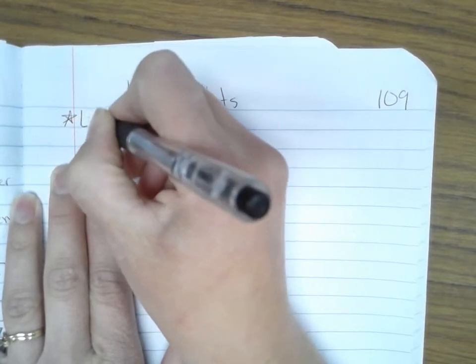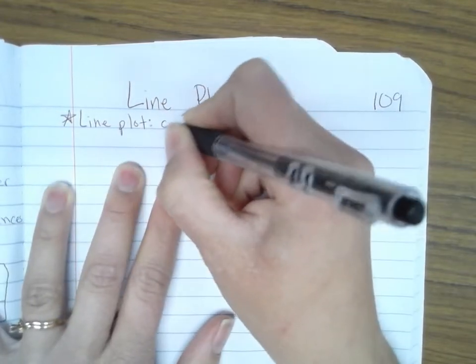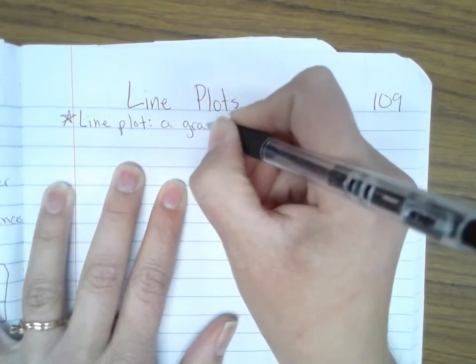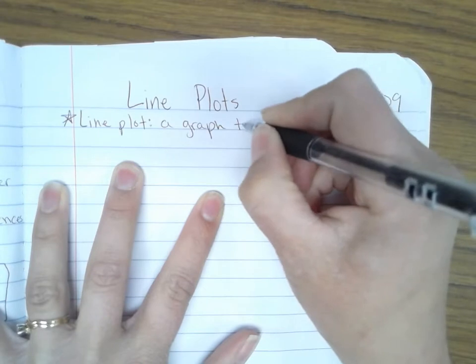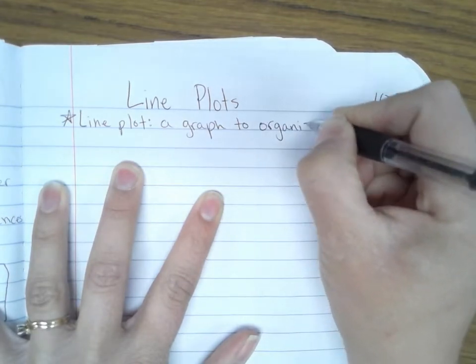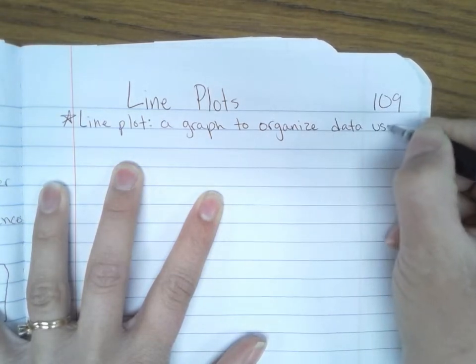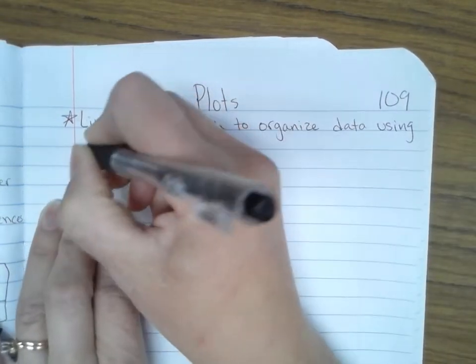So a line plot is a graph to organize data using a number line and x's.